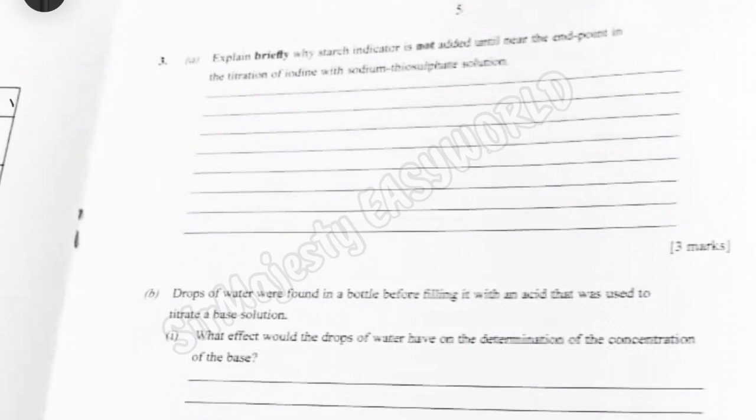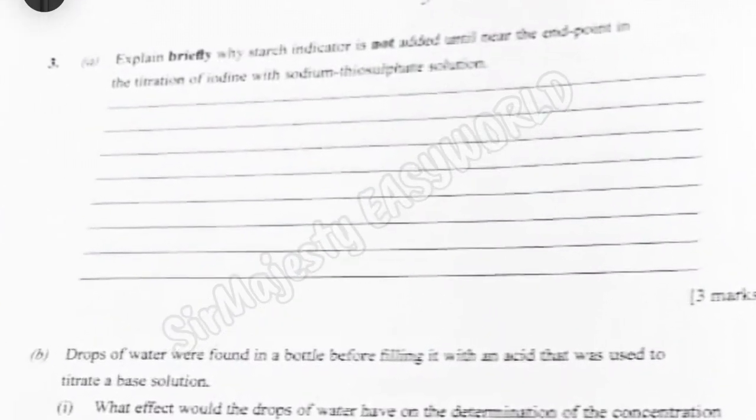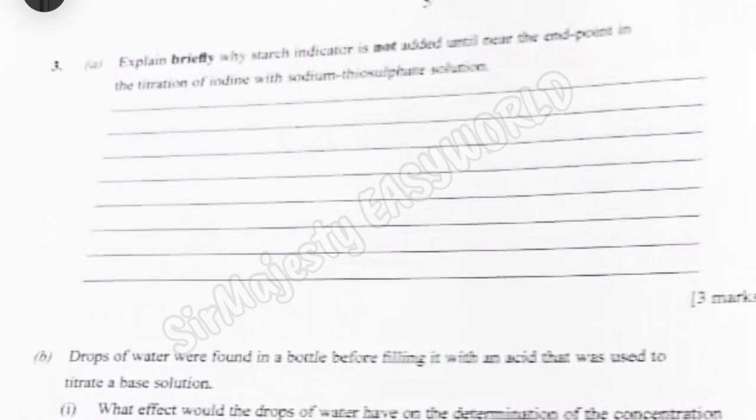It says, explain briefly why starch indicator is not added until near the end point in the titration of iodine with sodium thiosulfate solution. So you can also do yourself a favor by watching the redox titration, specifically the iodimetric titration between sodium thiosulfate and a solution of iodine in potassium iodide here on this channel. So we got your back. We are working for your academic success.